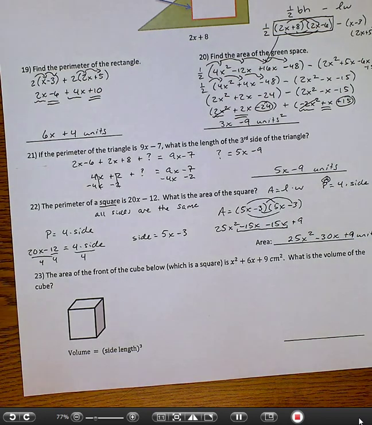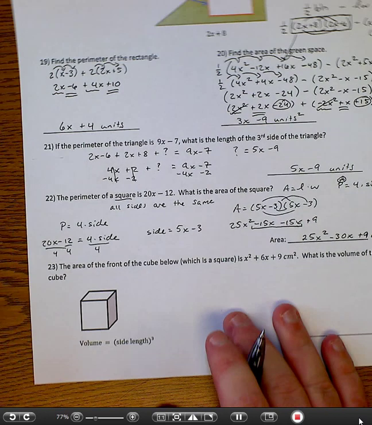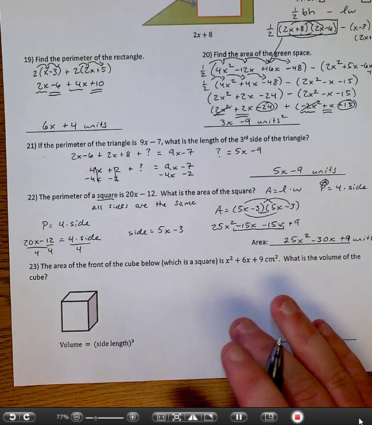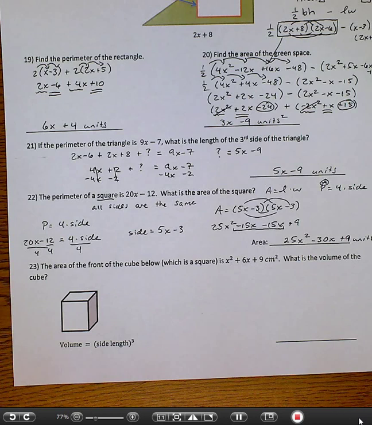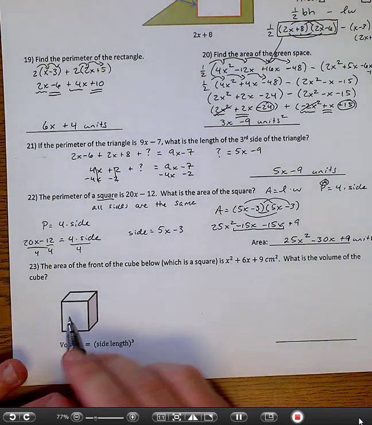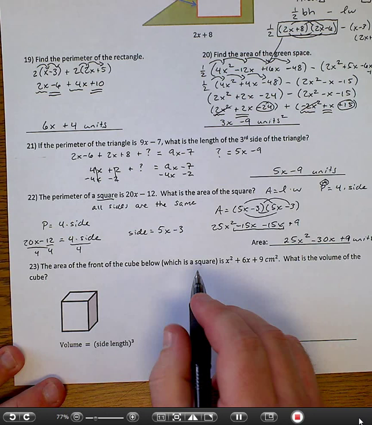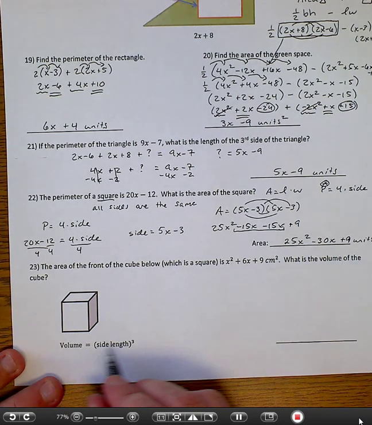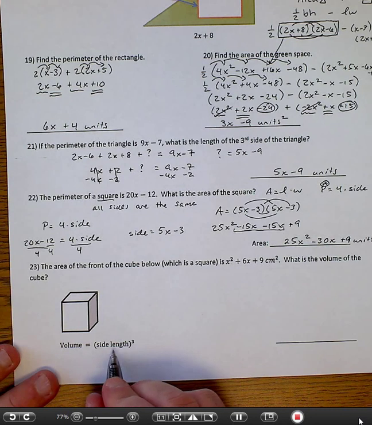Okay. Last one for this video is this cube. This is definitely harder than anything on the test, but it is good to see kind of how I'm using and going from area to perimeter to side length to volume and how it's all connected. So the area of the front of the cube below, so the square here, is that. What is the volume of the cube? Volume is the side length to the third power. Okay, so we have to find the side length. That's what we need to do.